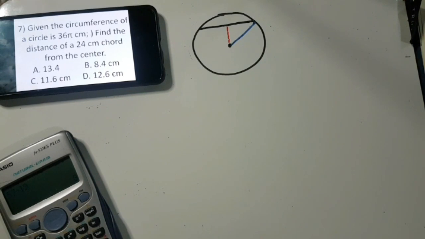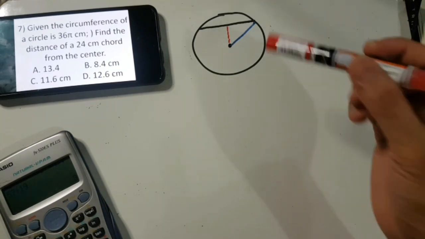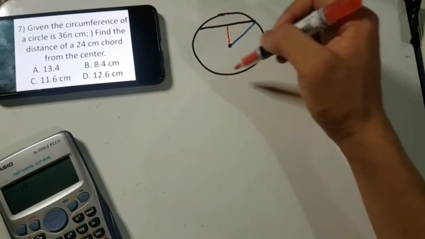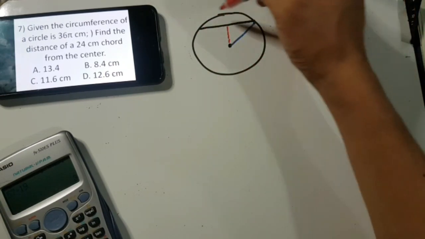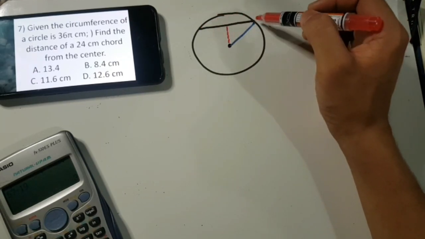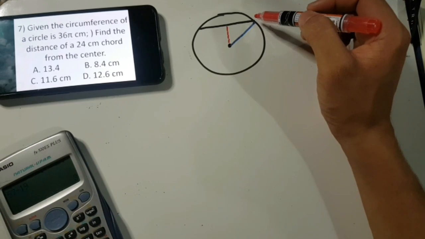Next question. Given the circumference of a circle is 36 pi centimeters, find the distance of a 24 centimeter chord from the center. When you encounter questions like this in geometry, you can draw it. The circumference is 36 pi centimeters, this is the perimeter. The chord, which is this, is 24 centimeters.